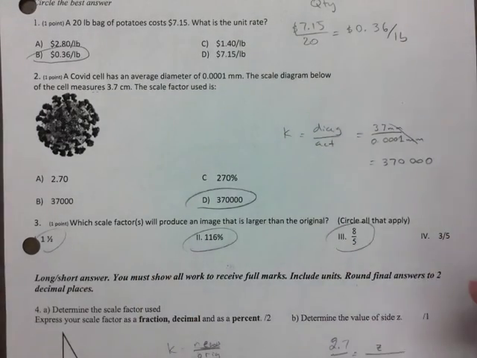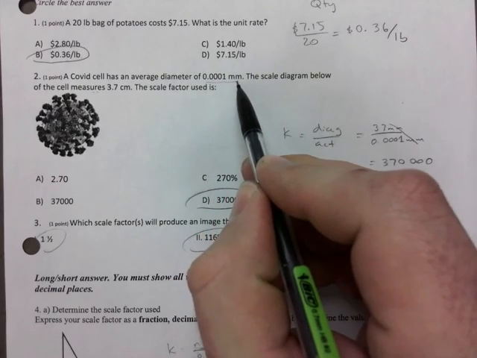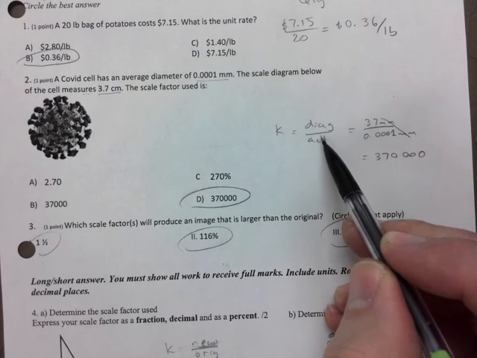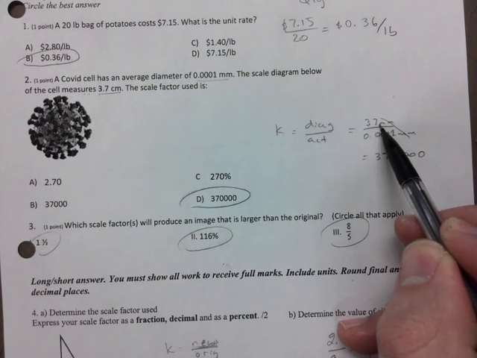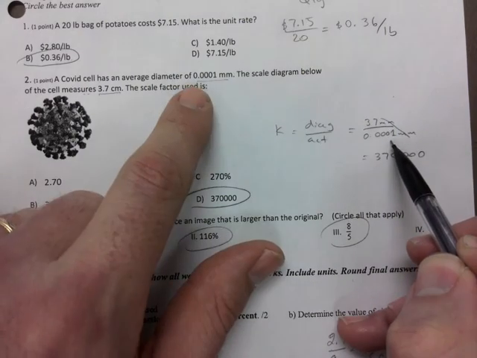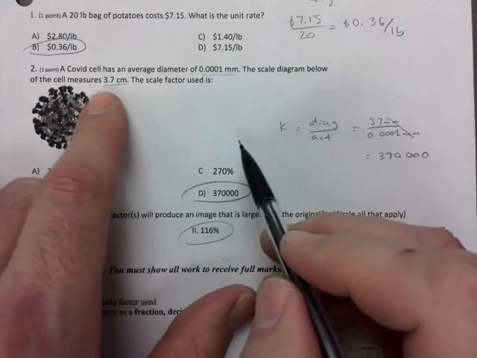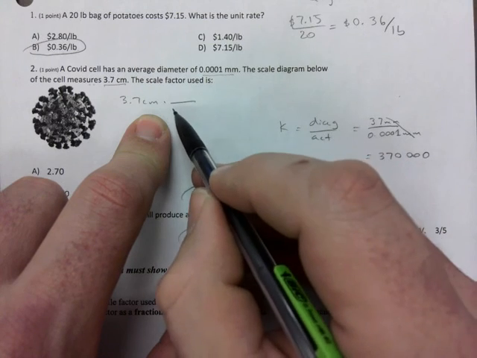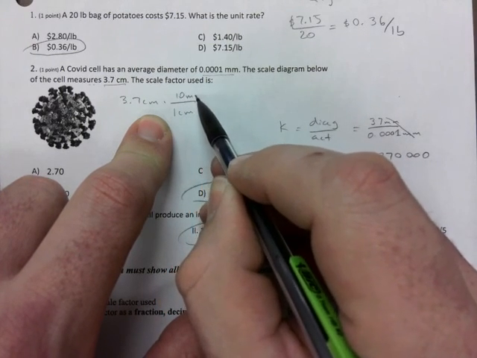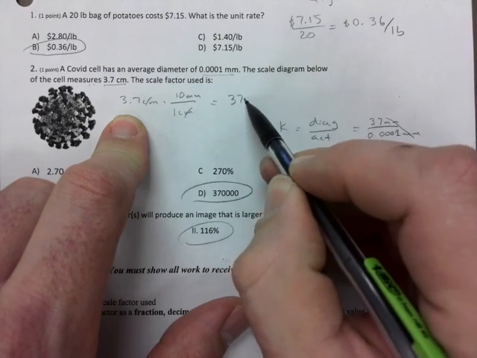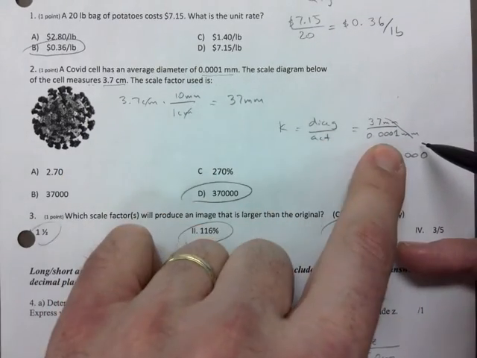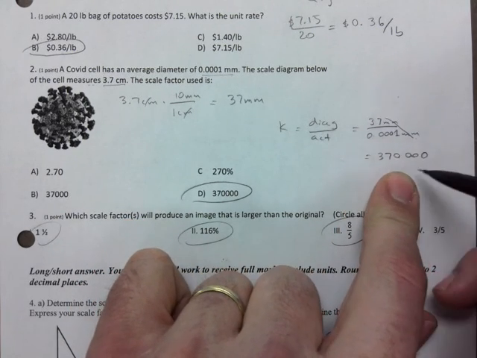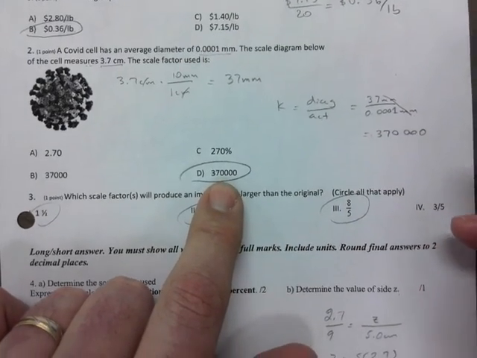The COVID cell measures this much, and the scale diagram, it's this much. So we know that for a scale factor, we go diagram over actual. Diagram is 37 millimeters over the actual, which I keep unchanged. So basically, I just converted the 3.7 centimeters to millimeters, knowing that 1 centimeter has 10 millimeters. Cancel that out, so that's 37 millimeters. And so when you're using your scale factor, you want to cancel out the units. And so this is really the scale factor here. Okay, D was the right answer.